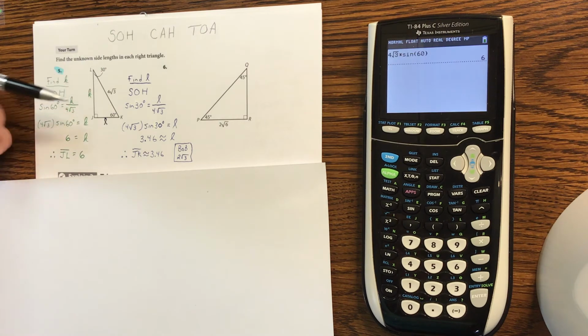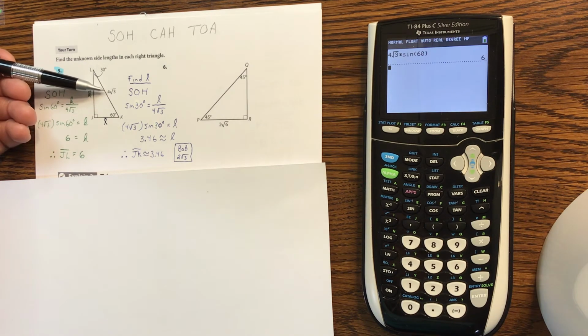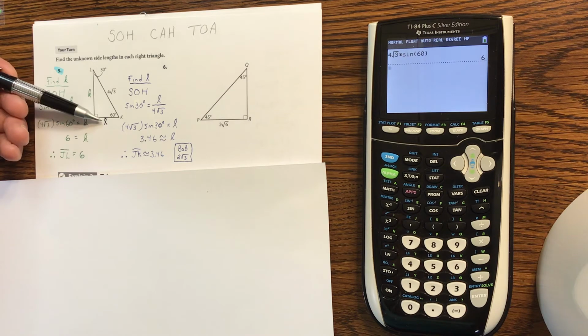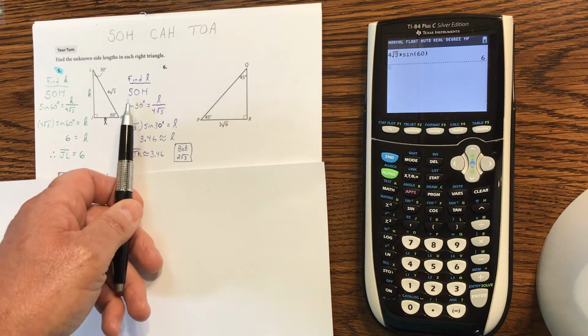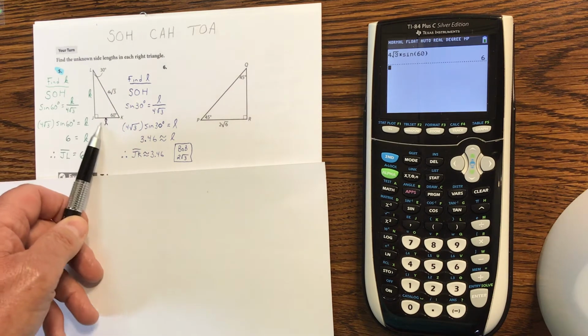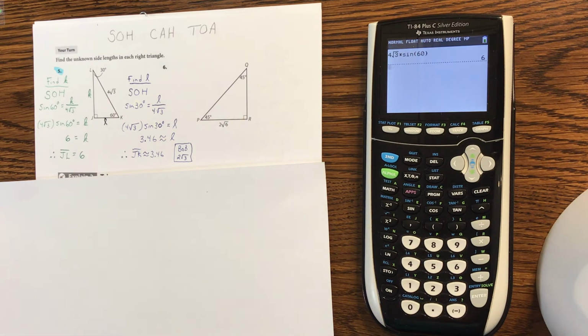So if you look at this problem here, we have to go by what's given. They gave us angle L, which is 30 degrees. They gave us the hypotenuse, which is 4 radical 3. And there's our opposite side, which we don't know what it is. In this case, we're going to have to use sine, because sine is the opposite side divided by the hypotenuse. Remember, you go by what you're given.